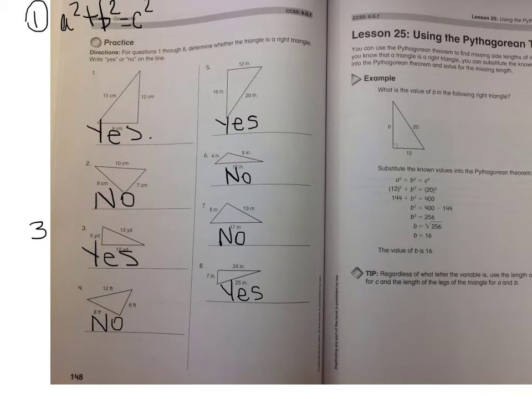And please make sure that you understand what you missed. You can please turn to a peer buddy and talk about what it is that you missed. And if you still can't figure out where you went wrong, please come to me in the back table and ask me. When you are done looking over this and checking your work, we're going to move on to lesson 25.